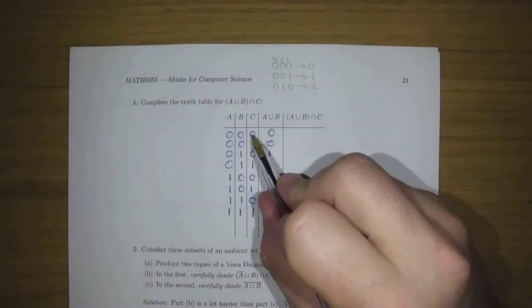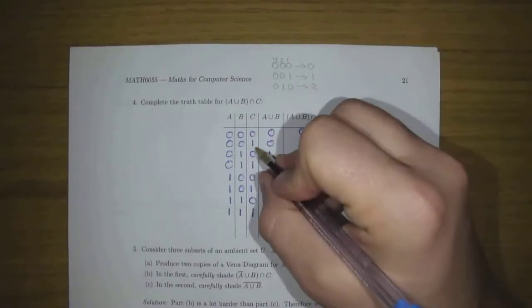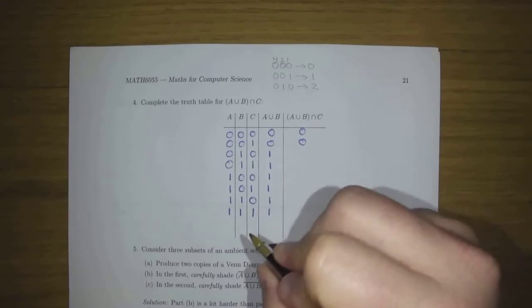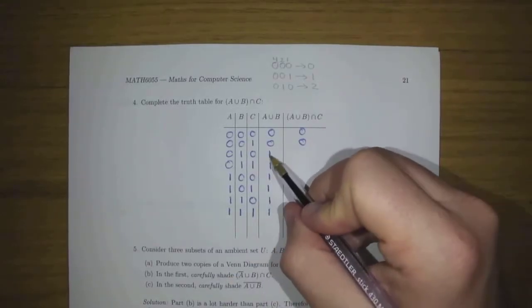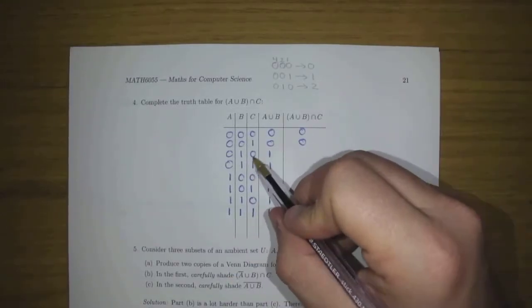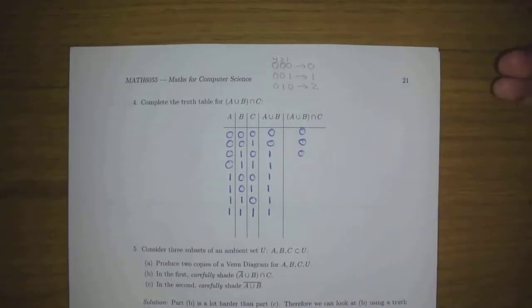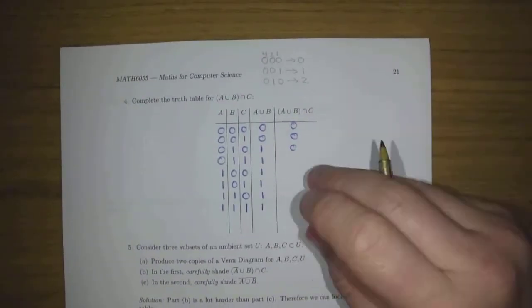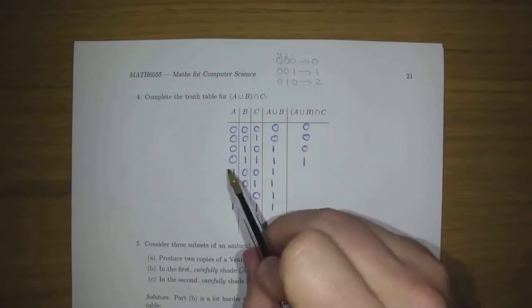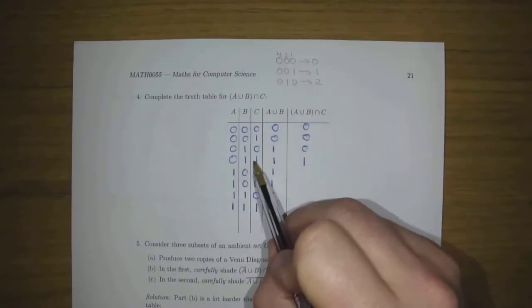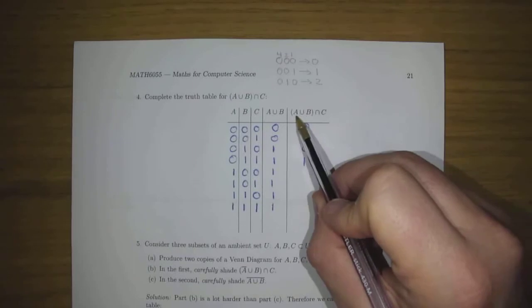So this is not in C. And this one is not in the other one. So the only way it can work is if you have two 1s. So this doesn't work because it's not in C. No, it does not. Yeah, this one works. So this is in B and C, so you're in A or B and C.